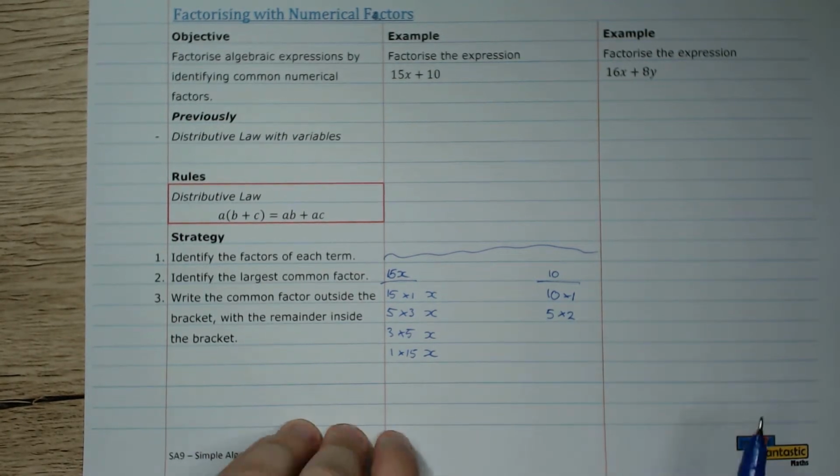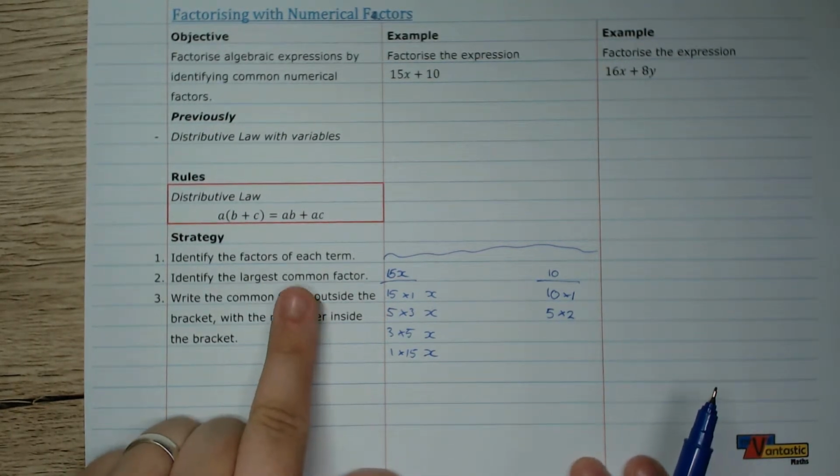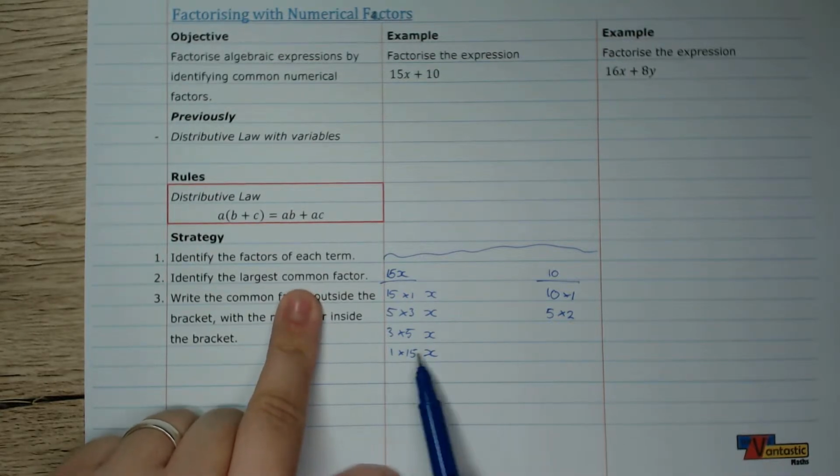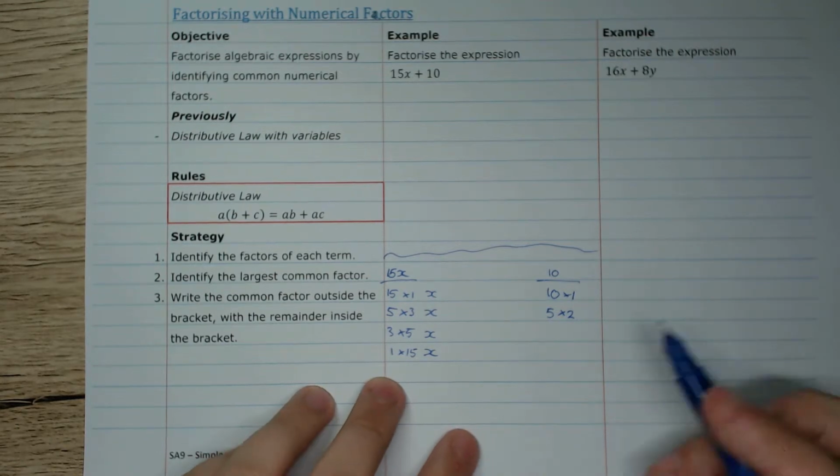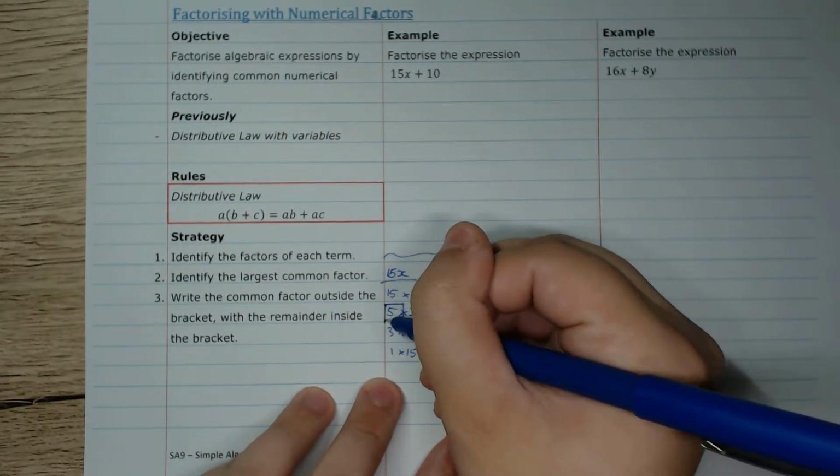What I want to do is identify the largest common factor in both of these sets. And I'll notice that the one that they have in common is 5.